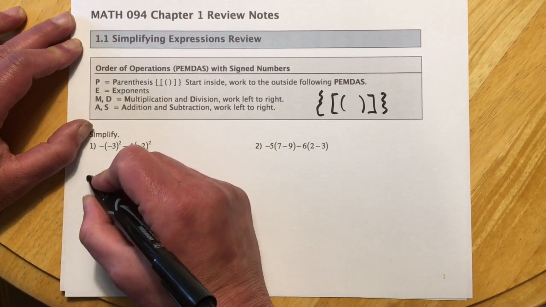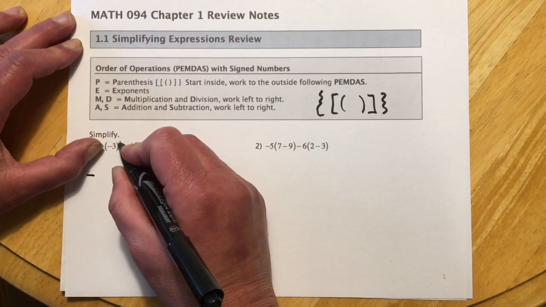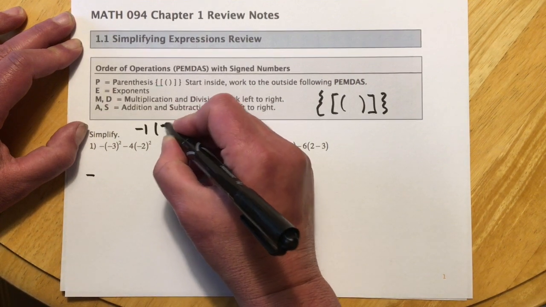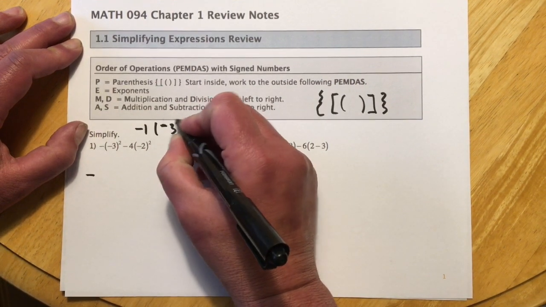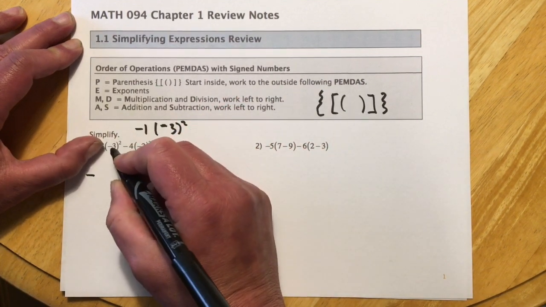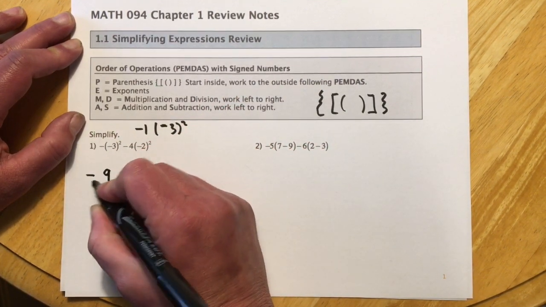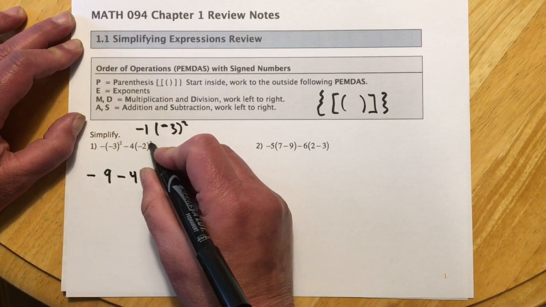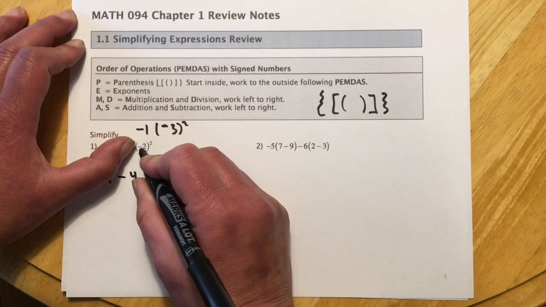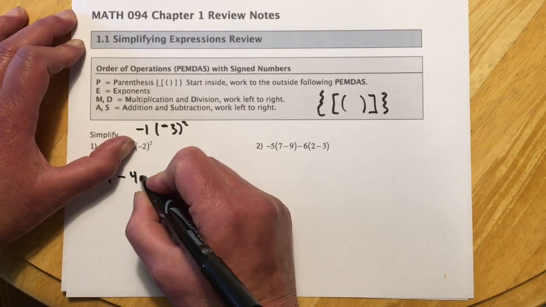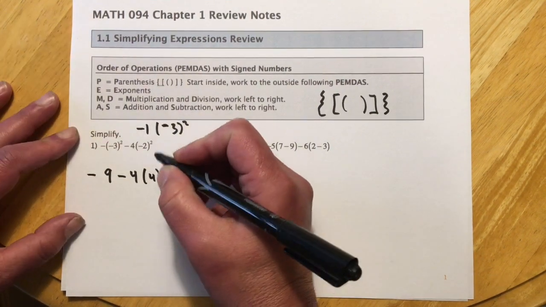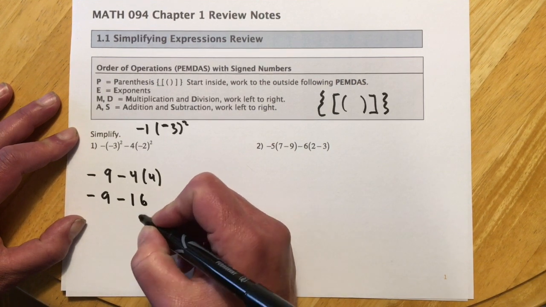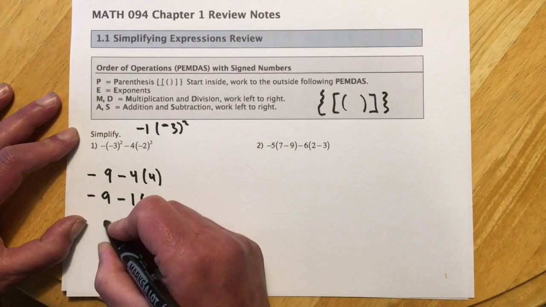So this negative in front is just going to stay there because it's not affected by the square. It's just like I have a -1 and then a -3 squared. So this is only working on the stuff in the parentheses. So -3 squared would make a 9, but then it's negative because of the sign in front. So -4, that just stays because it's not worked on by this 2. So -2 times -2, or -2 squared, would make a +4. And then from there I can go -9, 4 times 4, so that'd be a -16.